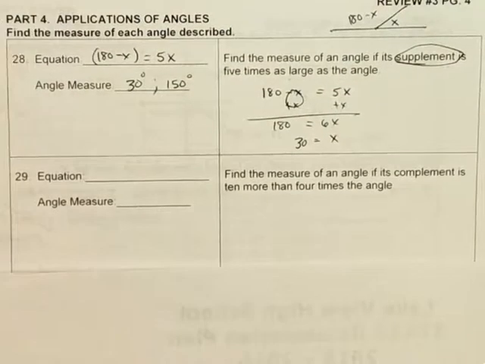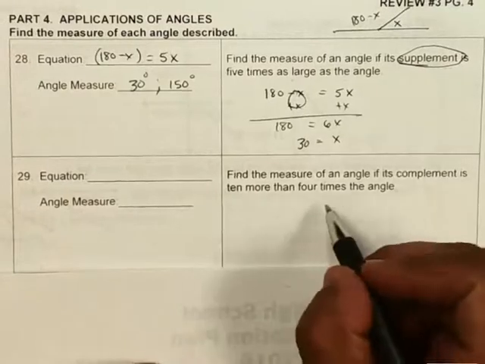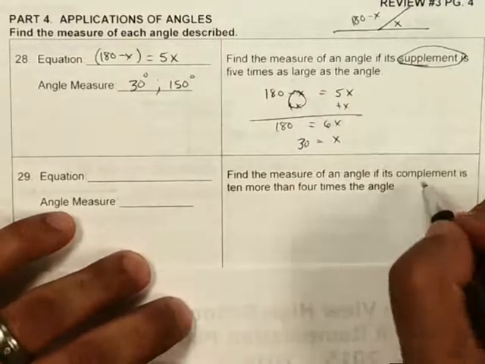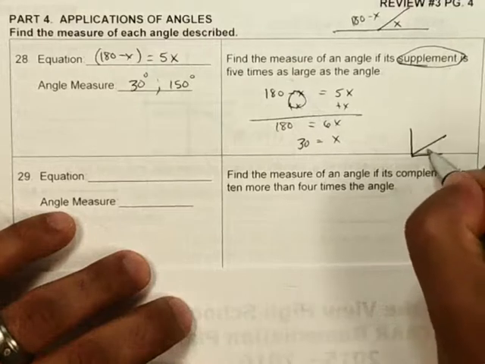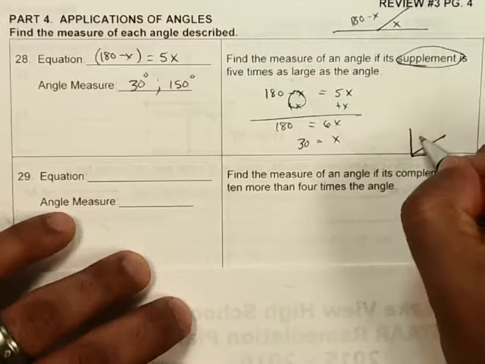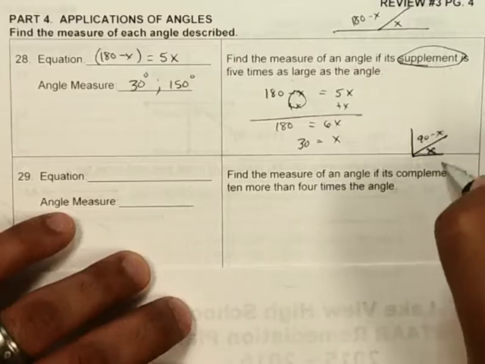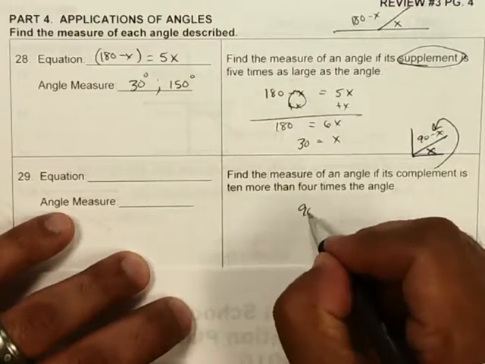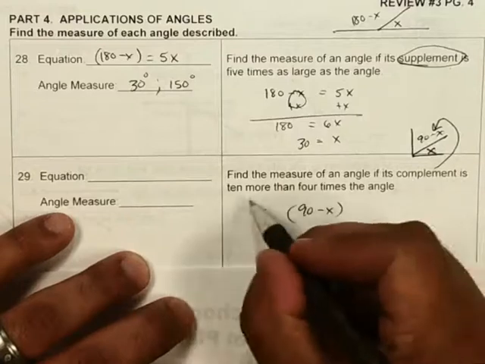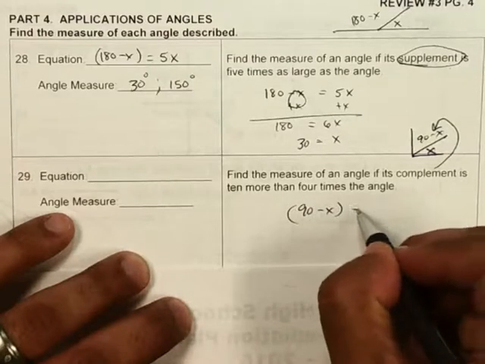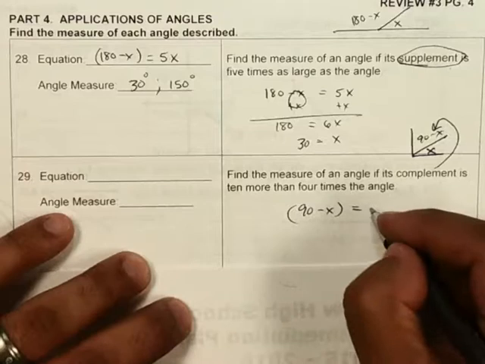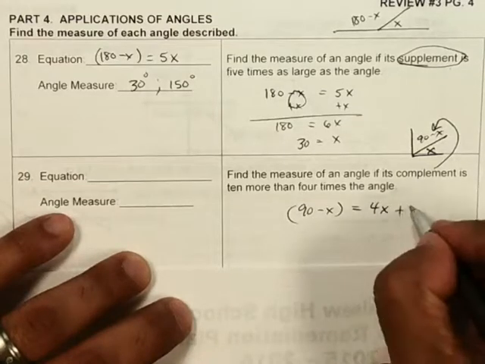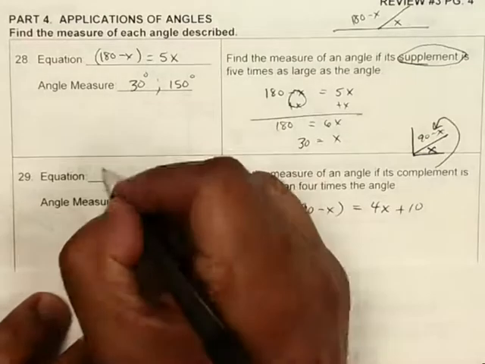All right, next problem, find the measurement of the angle if its complement is 10 more than 4 times the angle. Kind of like this with the linear pair, except now we're going to have a straight angle going this way. I let this one be x. The other angle is going to be 90 minus x. That would be the complement. Find the measurement of the angle if its complement, that's the 90 minus x, is 10 more than 4 times the angle. The "is" is going to be the equal sign. 4 times the angle is 4x. 10 more than would be plus 10. So that would be my equation.